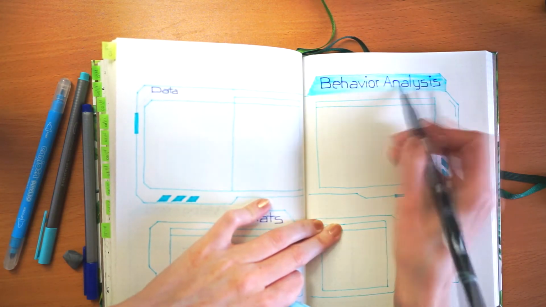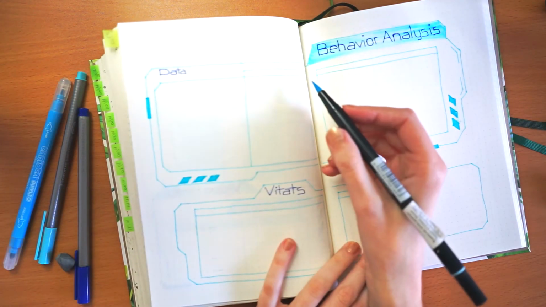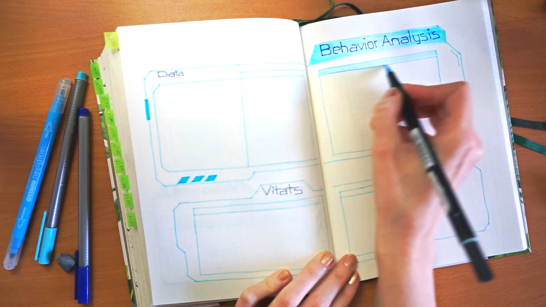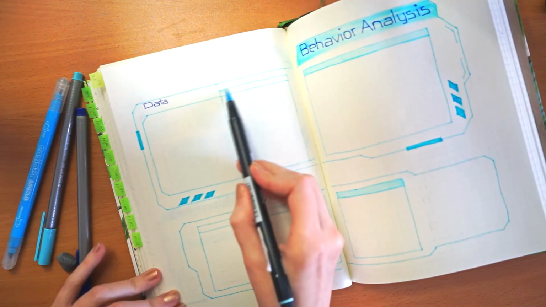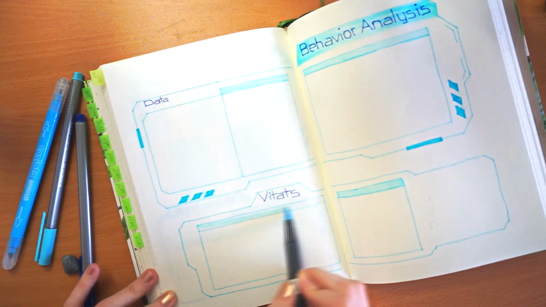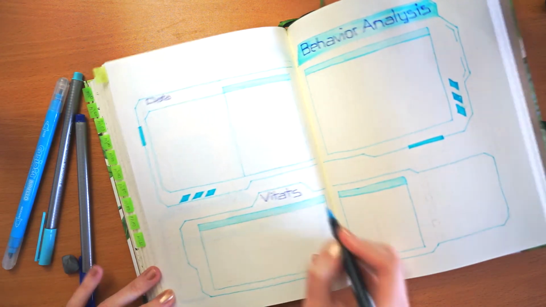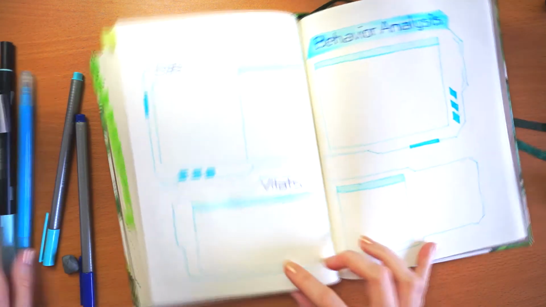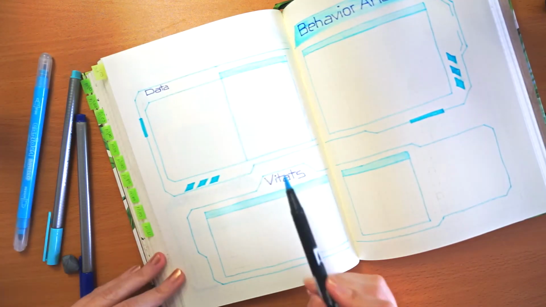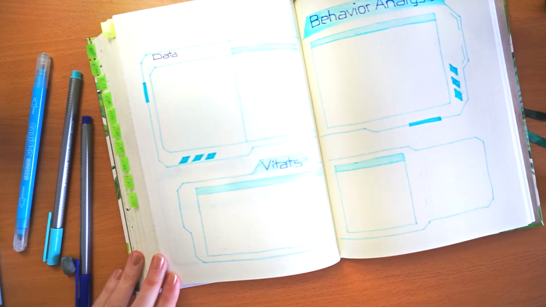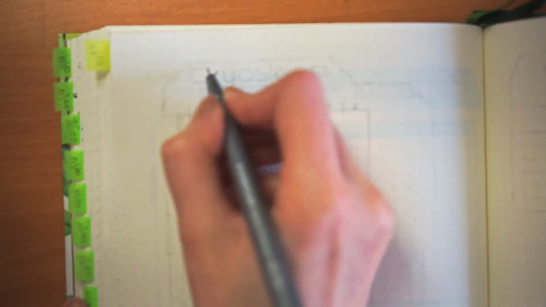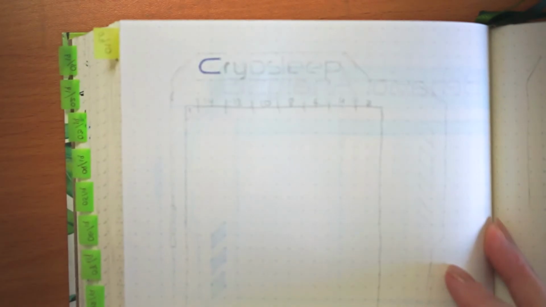So my next page is my mood trackers and my habit trackers. For habit trackers, I named them behavioral analysis, and vitals is supposed to be my mood tracker. And yes, I know that's the mistake that I was talking about earlier. I accidentally dashed my L and it's "vitats," so we need to ignore that because it's really annoying, but I couldn't really fix it. There's absolutely no way that I can fix it.